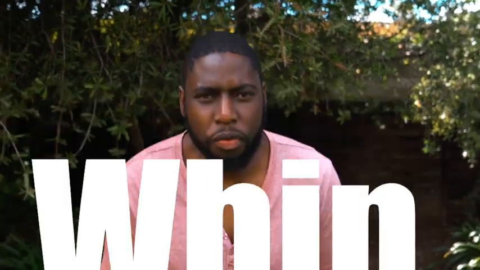So we call that the whip transition. All you got to do is you whip the camera in one direction at the end of one scene, and at the beginning of the next scene, you whip it in the same direction. Simple enough, right? Cool.